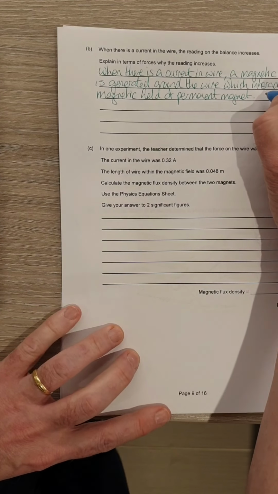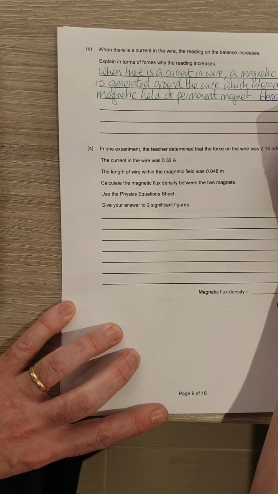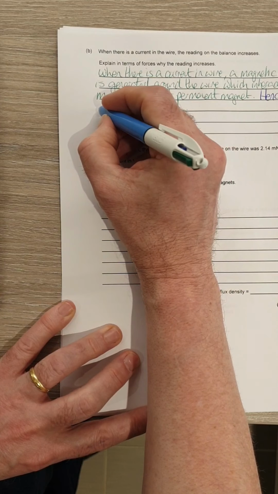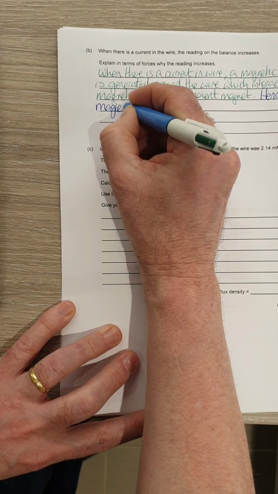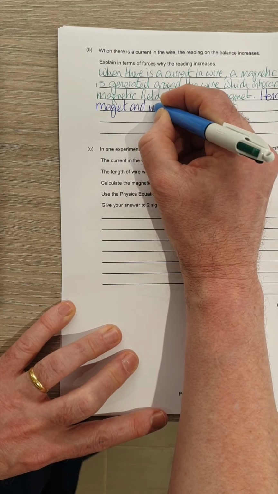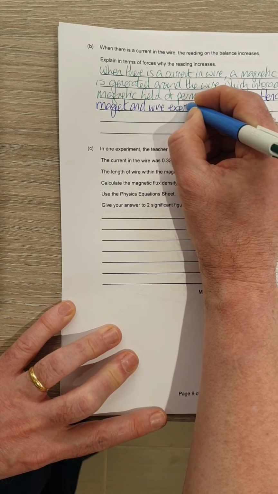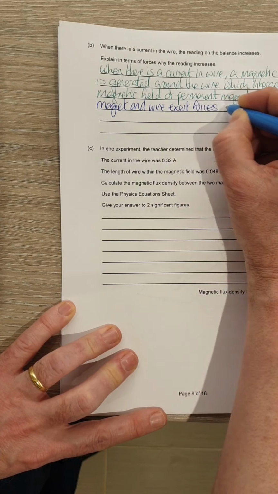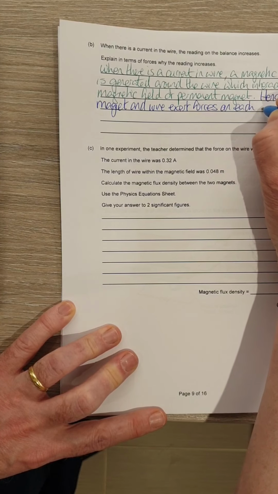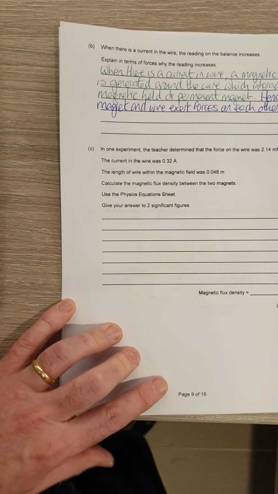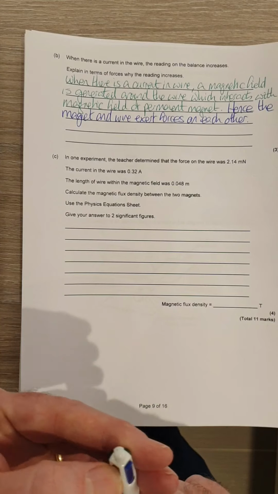So that means hence the magnet and the wires exert forces on each other. Okay.